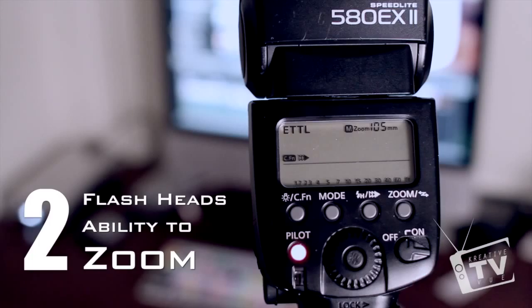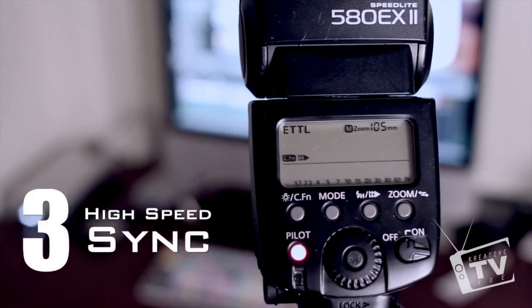The second thing we're going to cover is your flash head's ability to zoom in and out. Yes, your flash has the ability to zoom in and out. The third thing we're going to cover is your high-speed sync. Your high-speed sync overrides the camera's 1/250th of a second limit, or if your camera shoots at 1/200th of a second, your flash can override that.